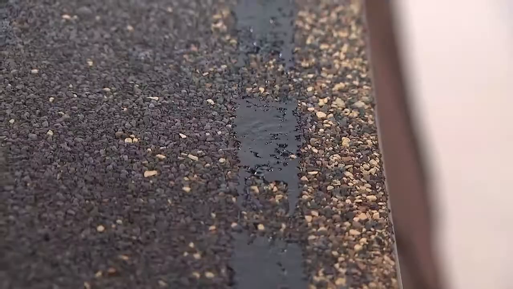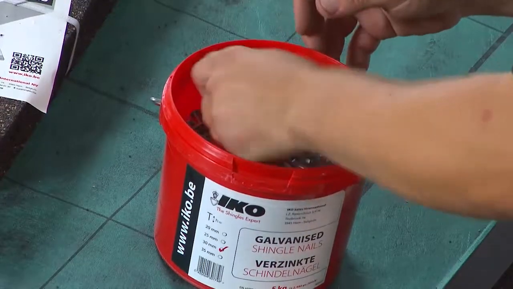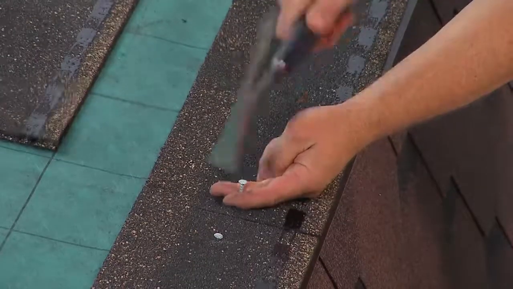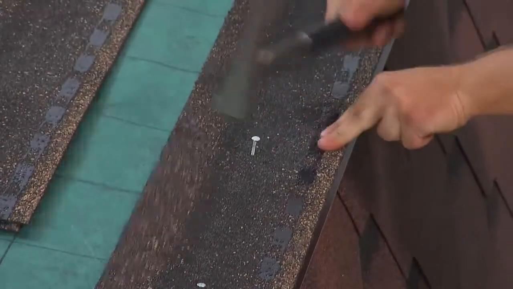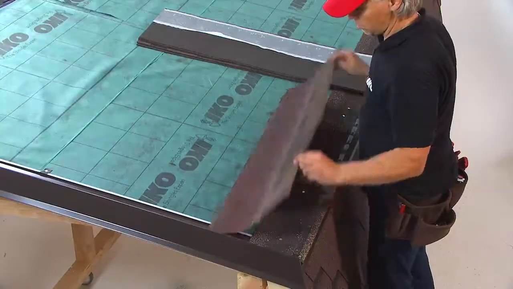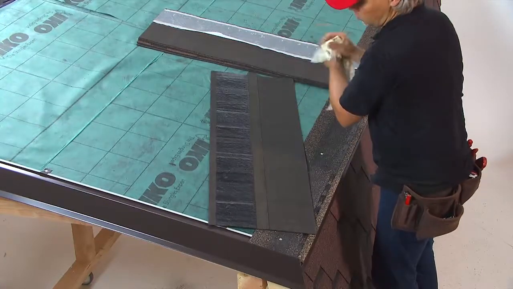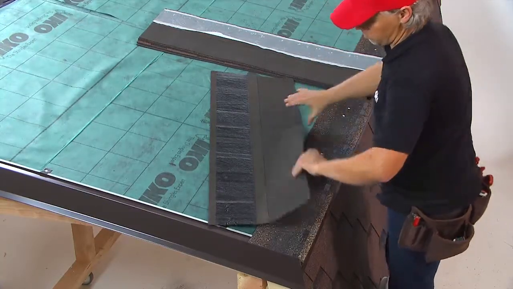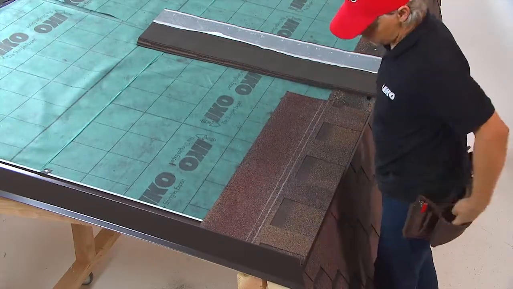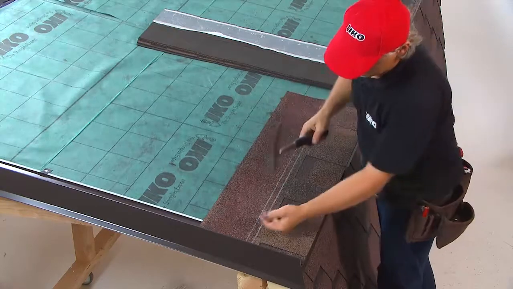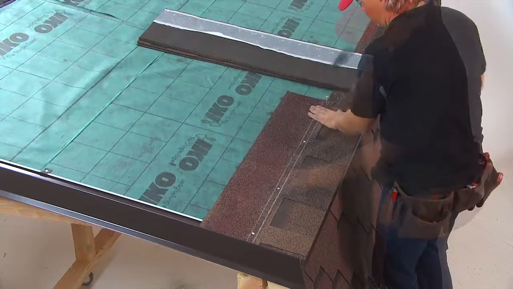Install the starter strip with factory self-sealing dots to the eaves. Galvanised roofing nails, 30 mm minimum in length, are recommended. Laminated shingles should always be installed diagonally. Start with a complete shingle applied flush with the starter strip at rakes and eaves. Do not forget to remove the white foil from the underside of each shingle before installation.